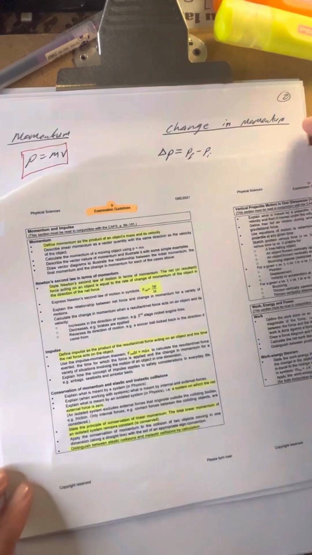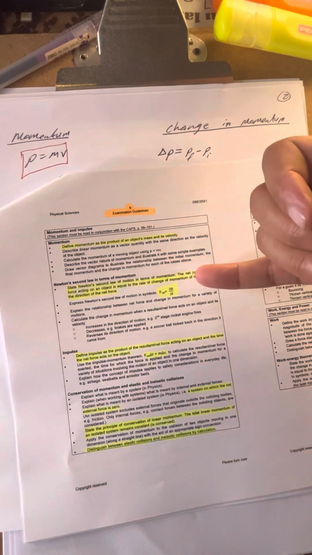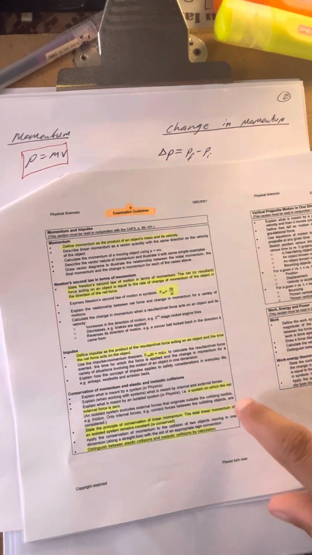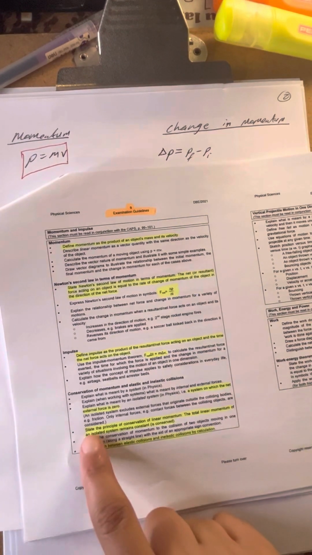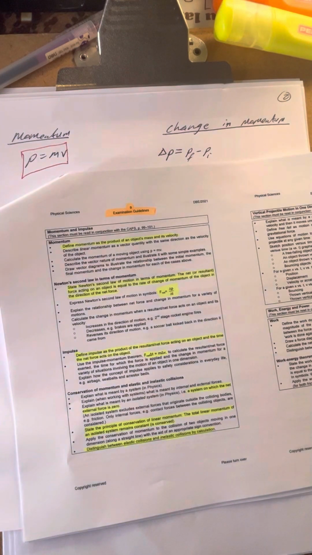You'll find on page 9 all these definitions: the definition for momentum, Newton's second law in terms of momentum, impulse, the explanation of an isolated system, and the principle of conservation of linear momentum. Please read them and memorize them for any test that you'll be writing.